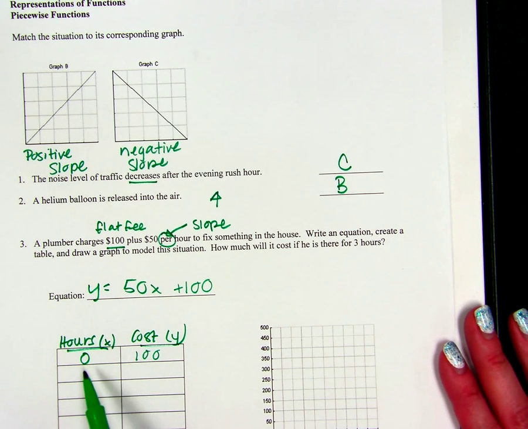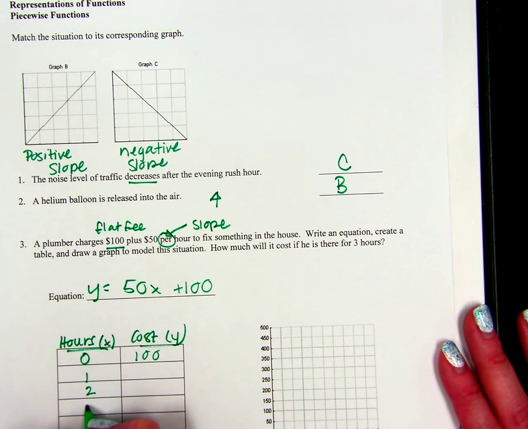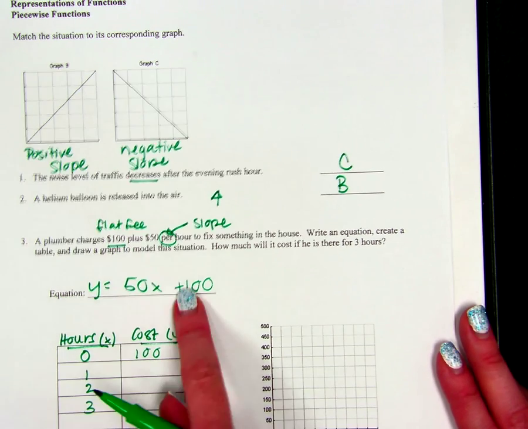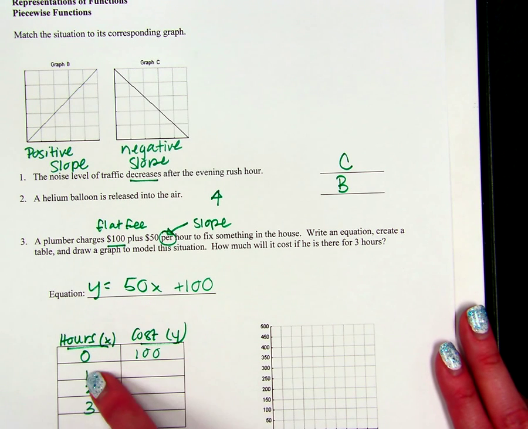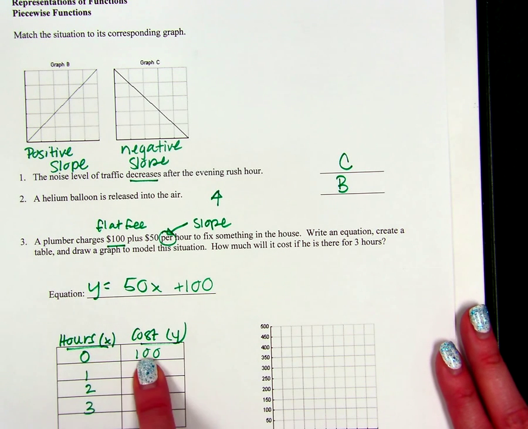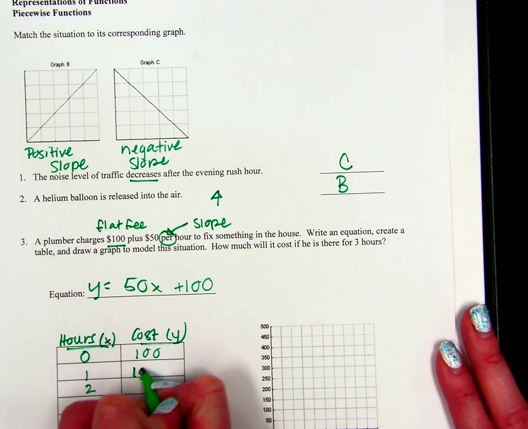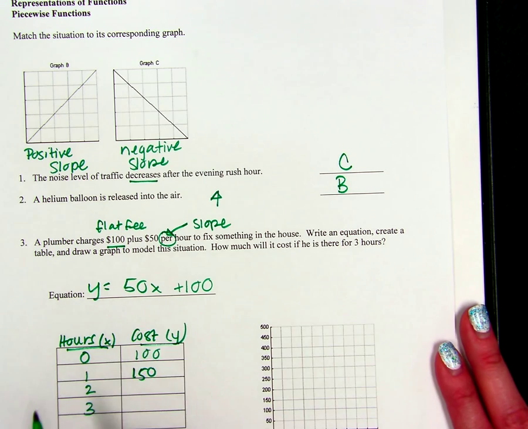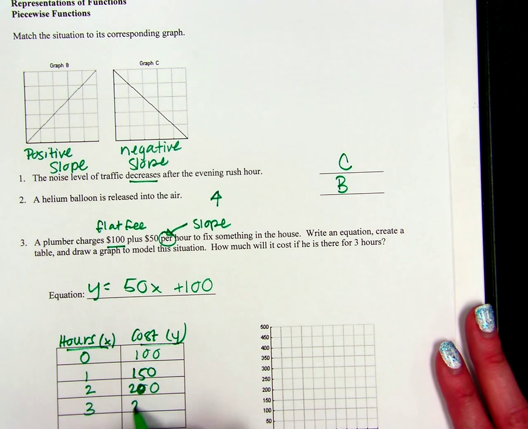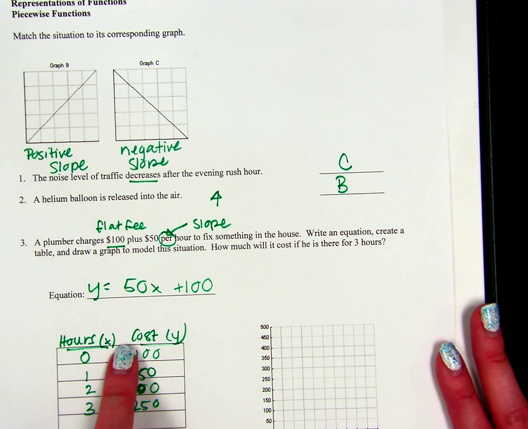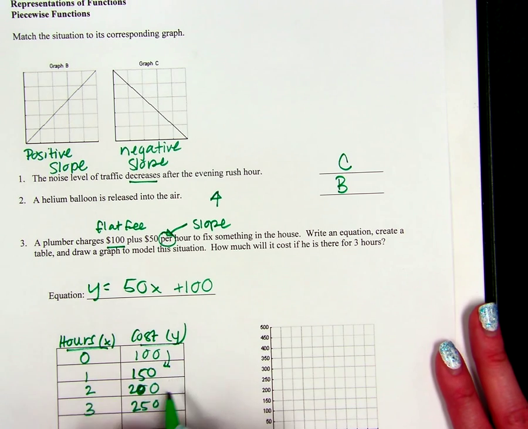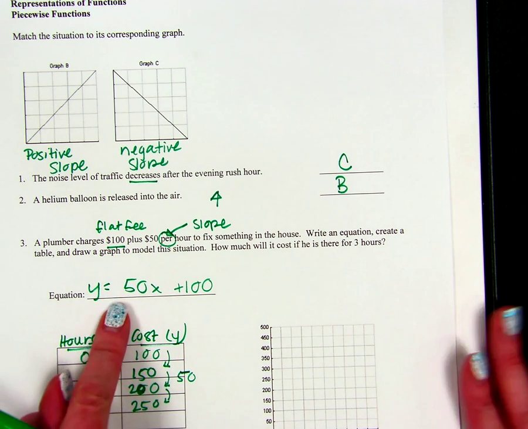If we're going to go up by an hour each time, let's say we go up to 3 hours, we're going to be plugging in our x value for the x in 50x. So 0 would be 100. If we plug in 1, we're going to get 150. We plug in 2 for our x, we're going to get 200. And if we plug in 3 for our x, we'll get 250. So notice the relationship between the y's. It's increasing by 50 each time. So that's another way to double check and make sure your slope is correct.